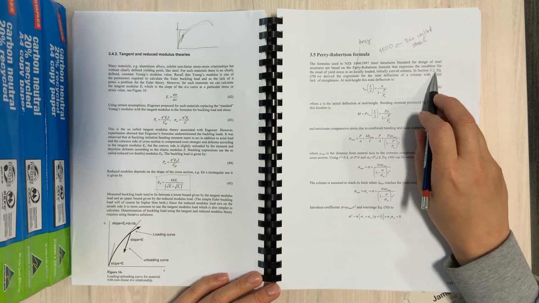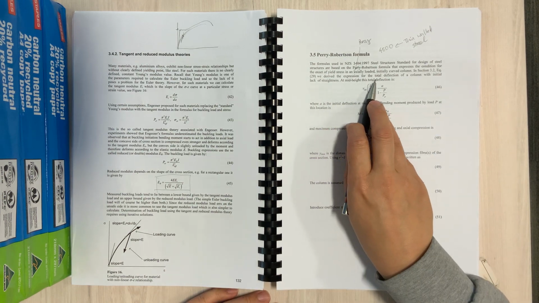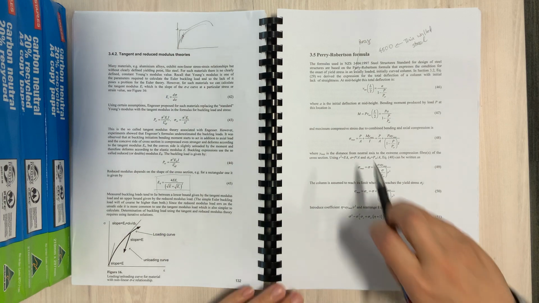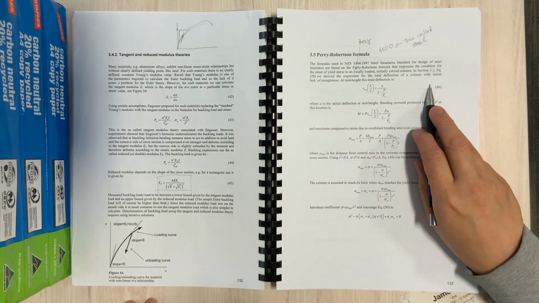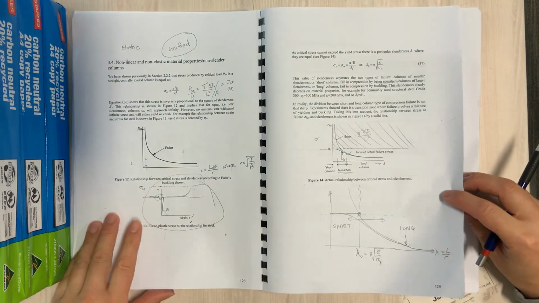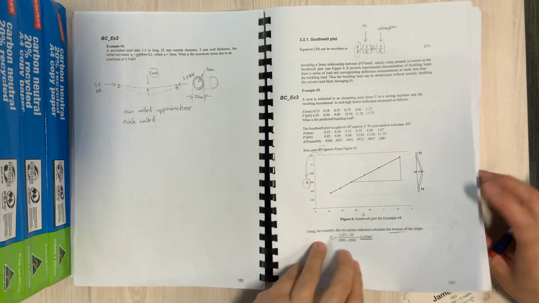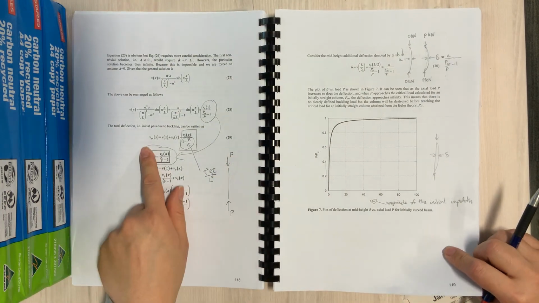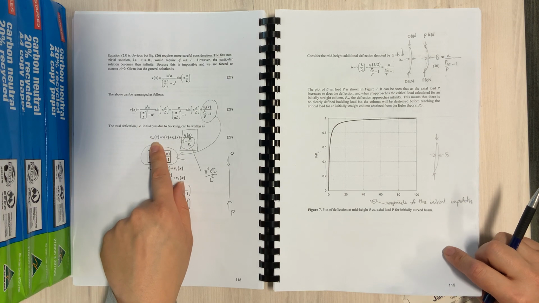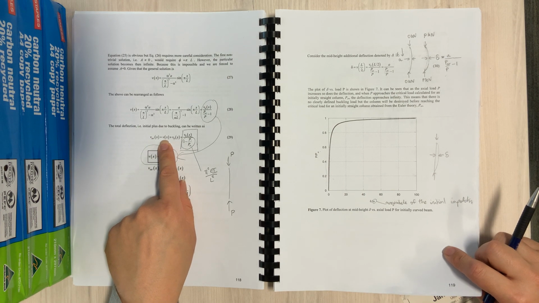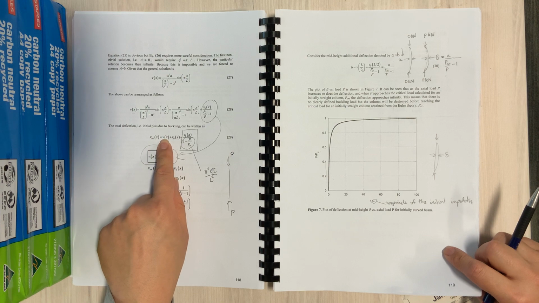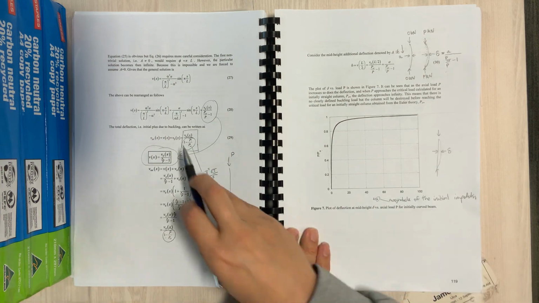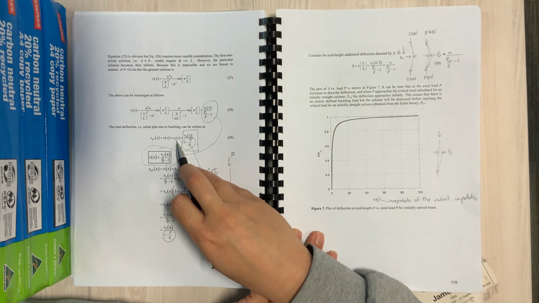So in section 3.2, we derive the expression for the total deflection of the column with the lack of straightness, and that returns us back to equation 29. So let's go back to 29, which tells us that the total deflection is equal to the initial imperfection plus the additional deflection.